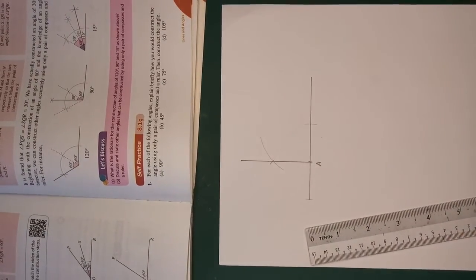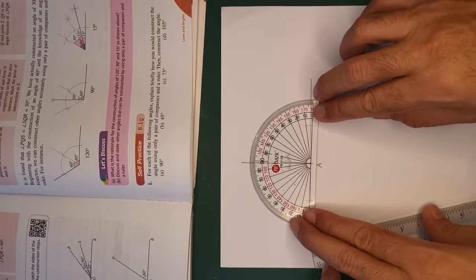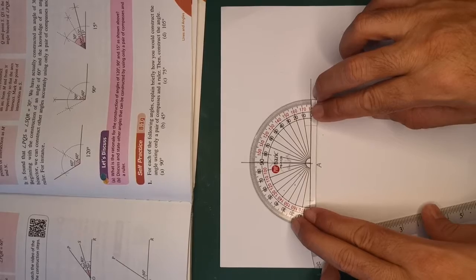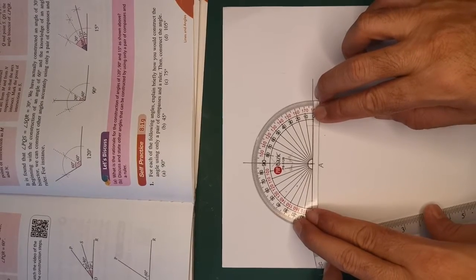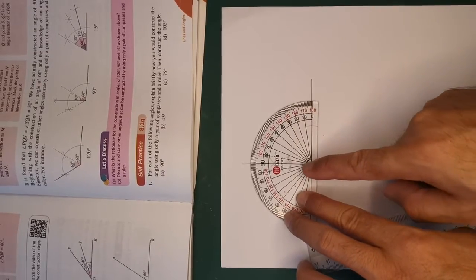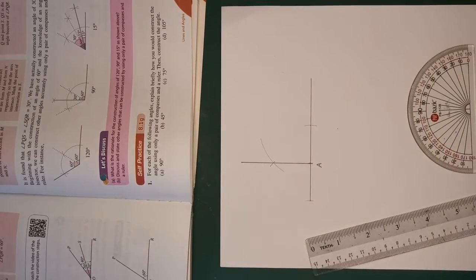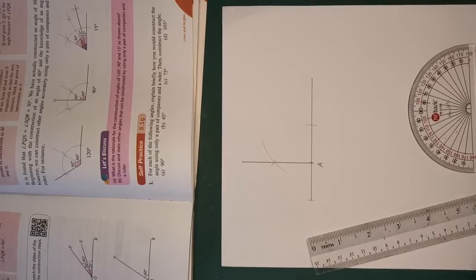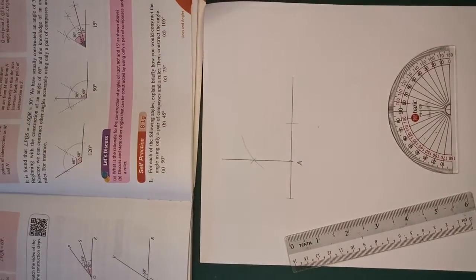Okay, let's see whether it is really 90 degree. Okay, so in this case, you see this is in the middle here, passing through 90. Okay, that is how you draw an angle of 90 degree. Okay, so how do you draw B, angle of 45 degree?